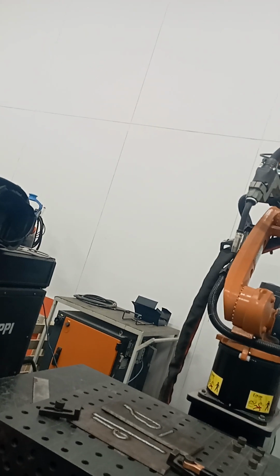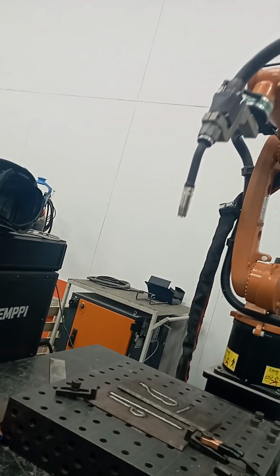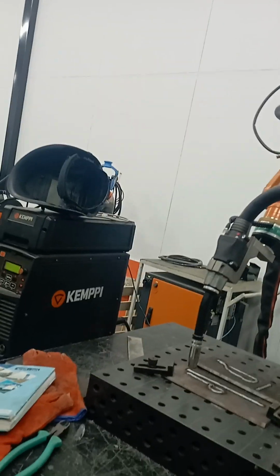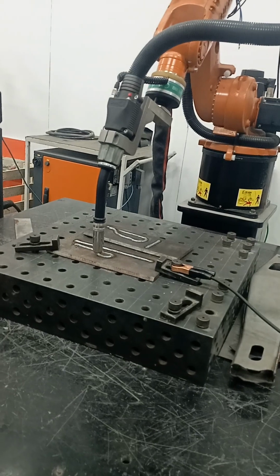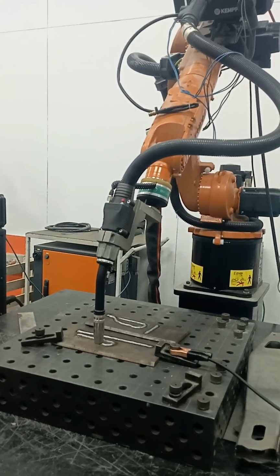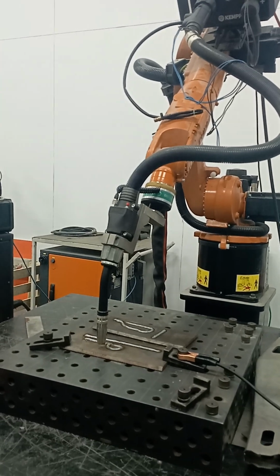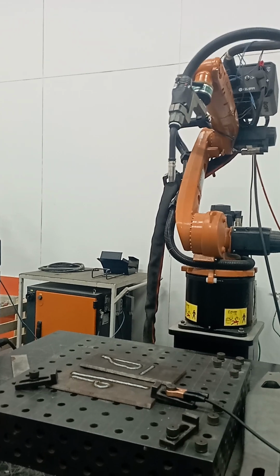During the dry run you can see the path of the motion of the robot. So it is now in a straight line. So it is a circular path. Now I turn it off, then in the air, now in the home position.